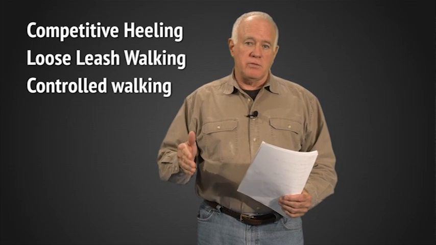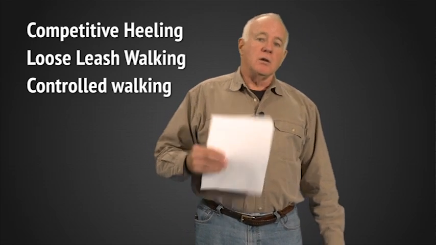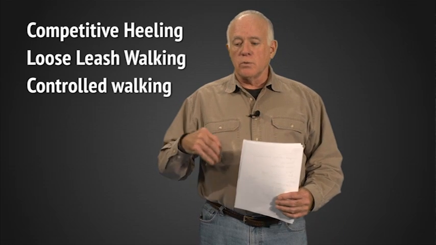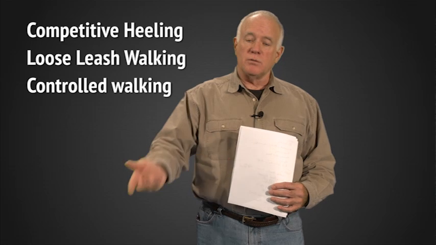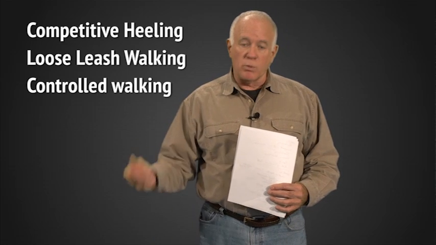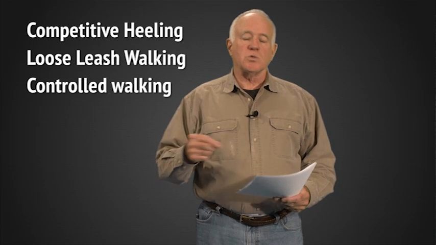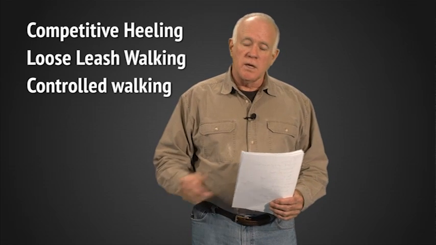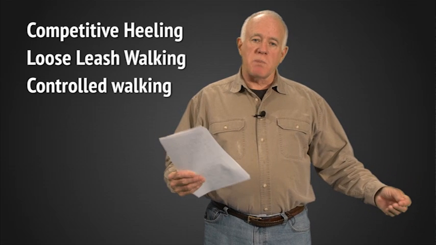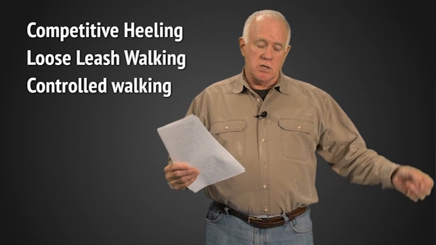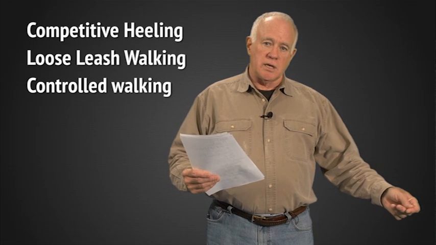And formal competitive heeling is your dog walks on your left side with his shoulder by your knee looking up in your face. That's an unrealistic expectation for taking a pet dog out for a walk. We're not going to train that, but we're going to show it to you so you understand what it is. Within this training course, we're going to teach loose leash walking. And basically that means we take our dog out and it's his responsibility to keep the leash loose. We're going to show you how to stop a dog from pulling.